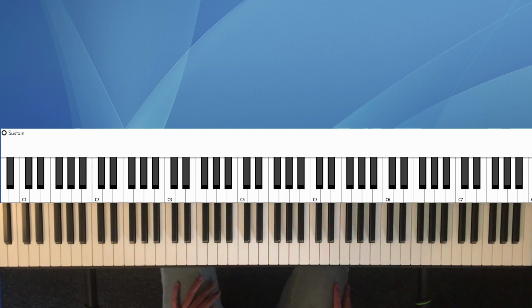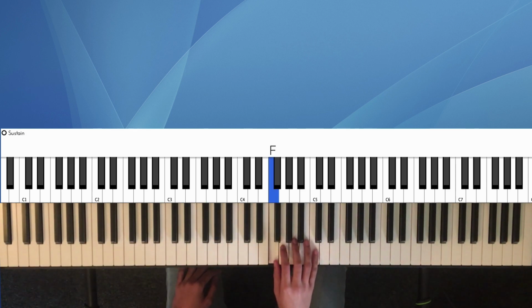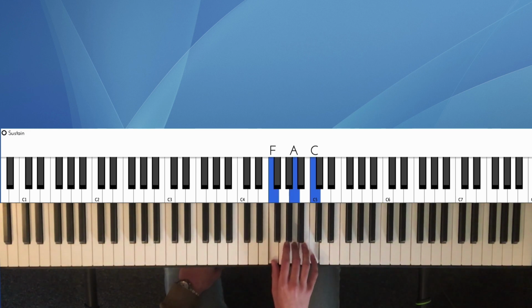So if you want to play F major, for example, go to F and play that with finger 1. Could be any F, doesn't matter. Then play A with finger 3 and C with finger 5. Play it together and you have F major.